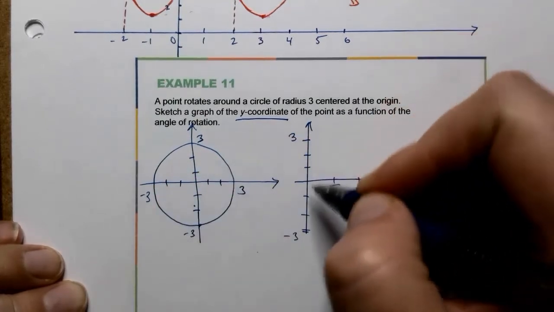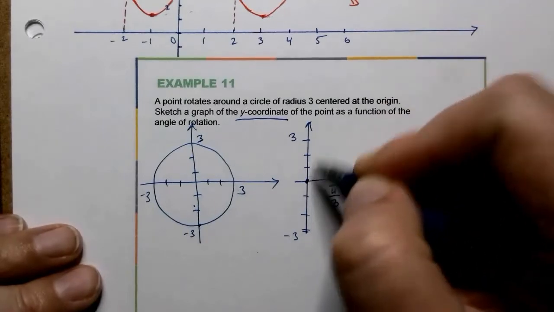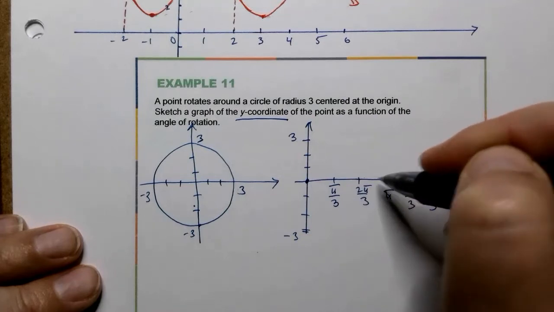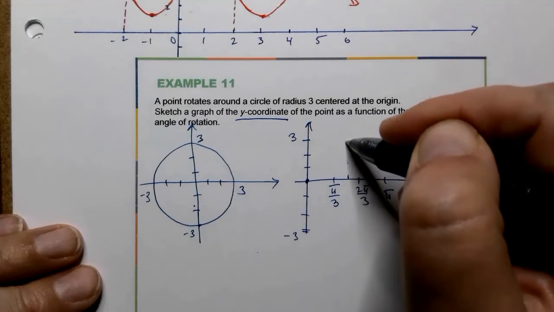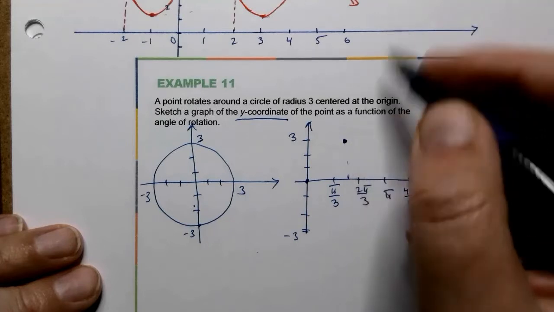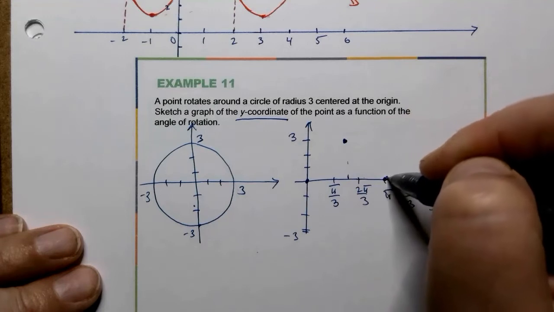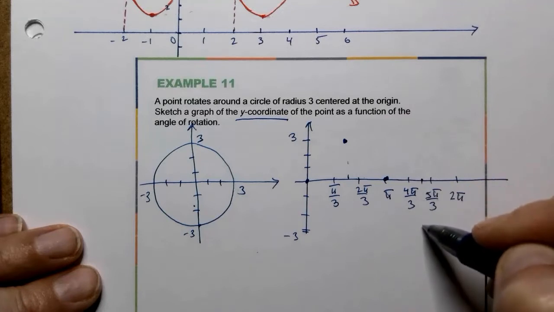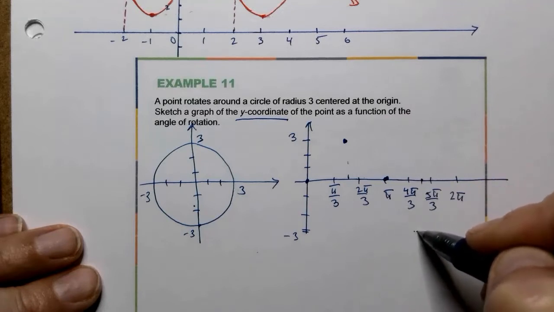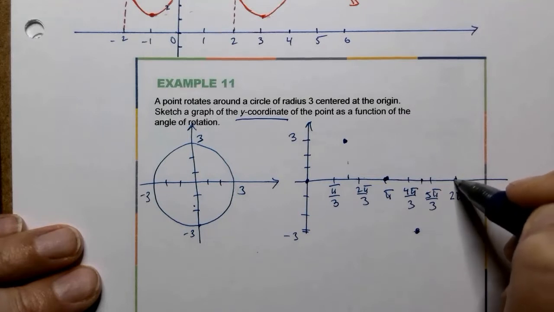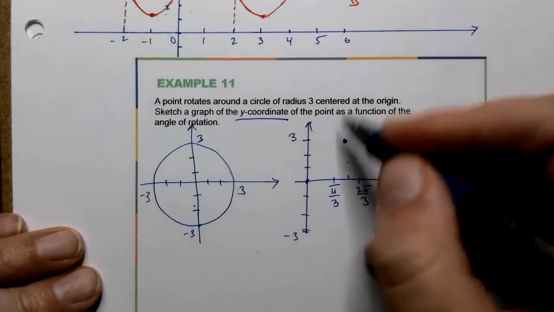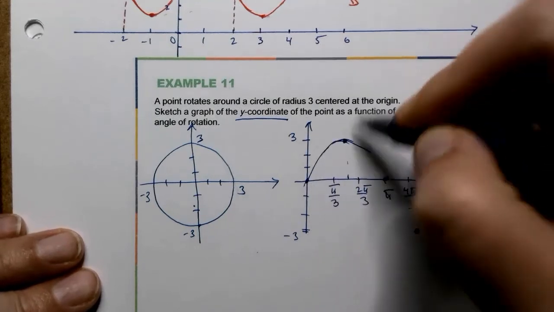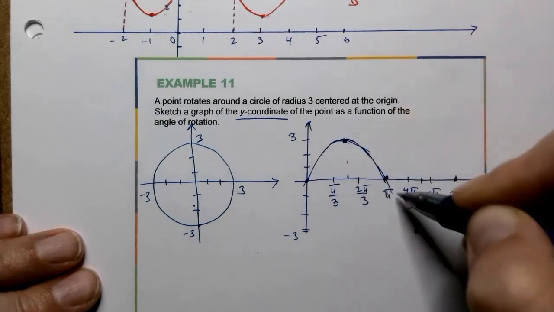Okay, so the sine function starts at 0, 0, and then at pi over 2, which is going to be somewhere here, it reaches its max at 3. Then it goes down and crosses the axis at pi, and at 3 pi over 2, it reaches its minimum and goes back up to cross the axis. Okay, so let's do this graph.